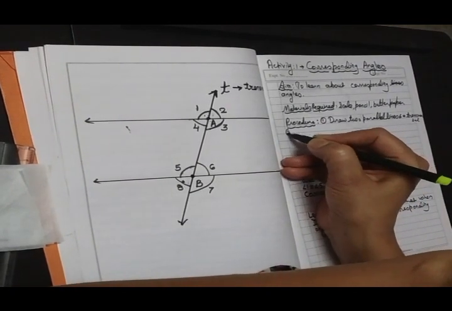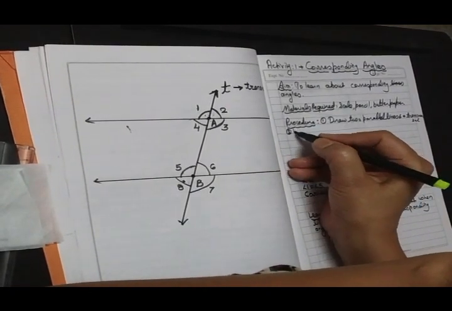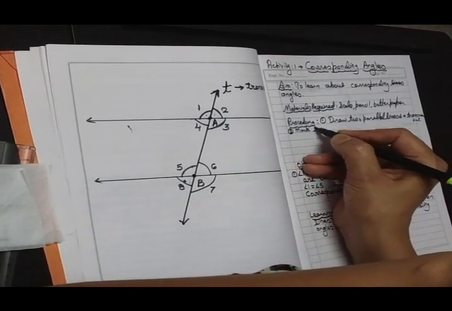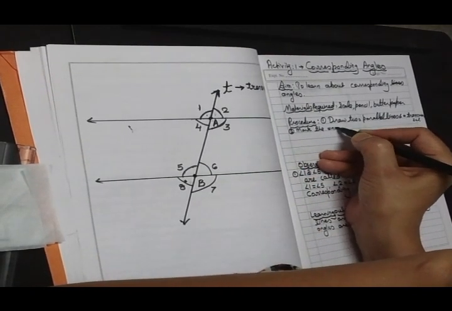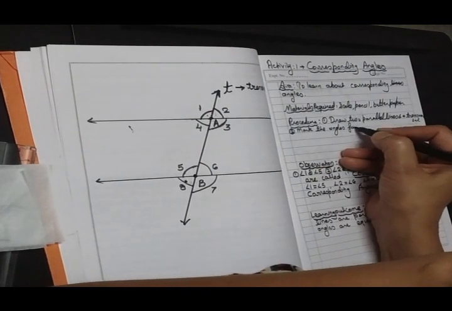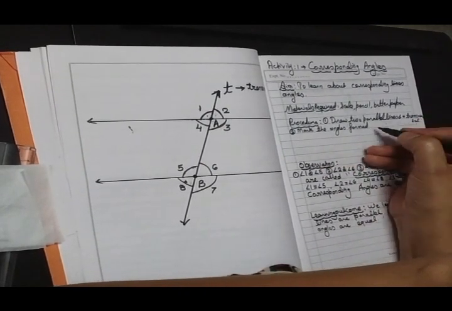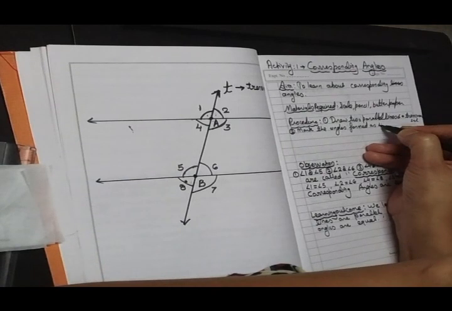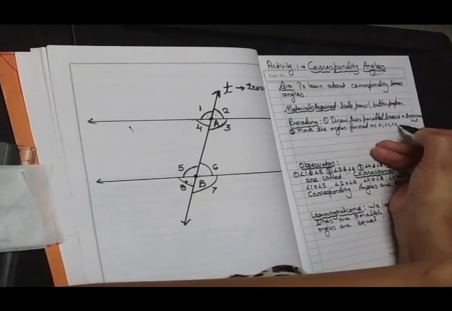Then the second step will be mark the angles formed as angle 1, angle 2, angle 3 till angle 8.